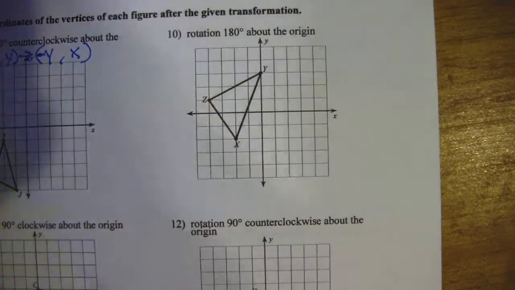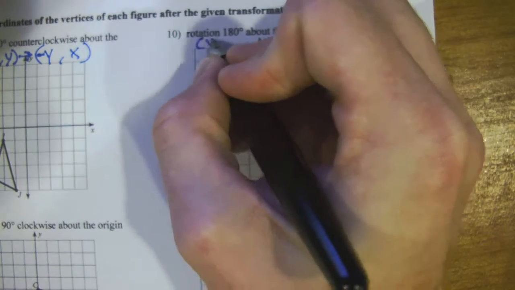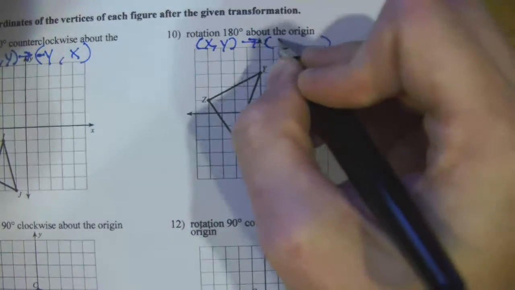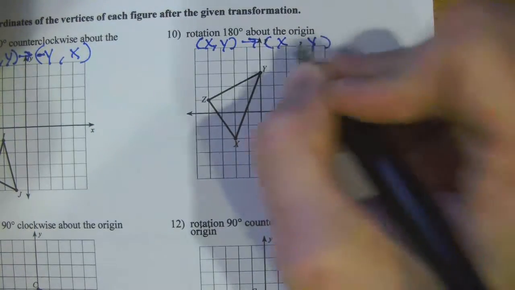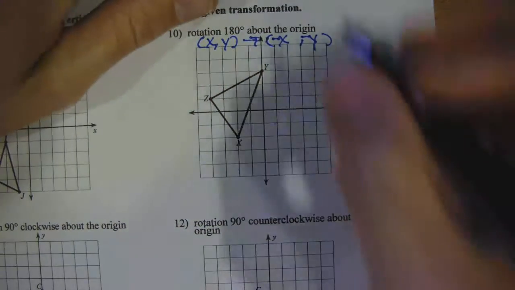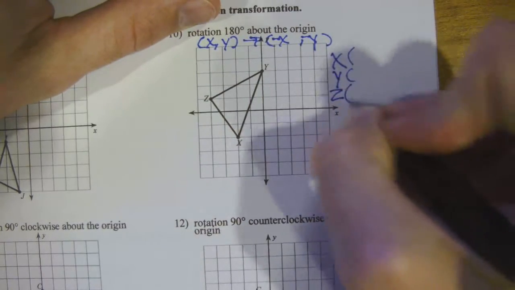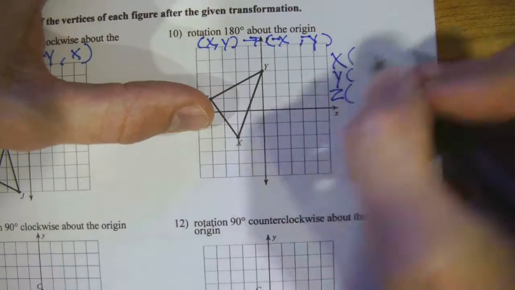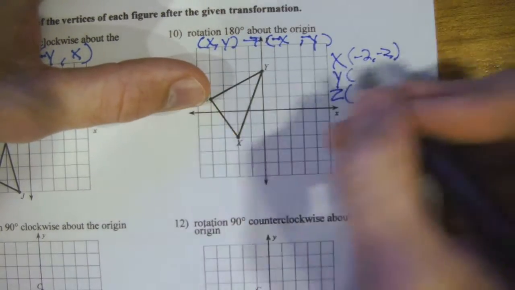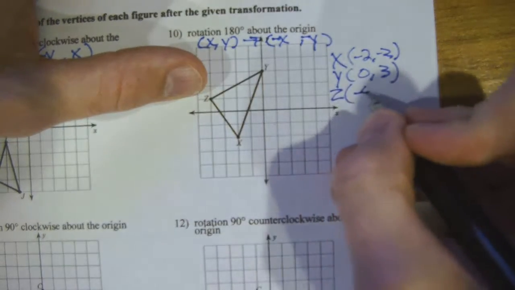All right, let's try number 10. Number 10 is going to be just as easy, if not easier. Our coordinate notation for 180 is that we're going to keep those x's and y's in the same positions. So x is first and y is second. The only difference is we're going to make them opposites of whatever they were to start. So let's see here. We've got x, we got y, we got z. X is at -2, -2. Y is at 0, 3. Z is at -4, 1.